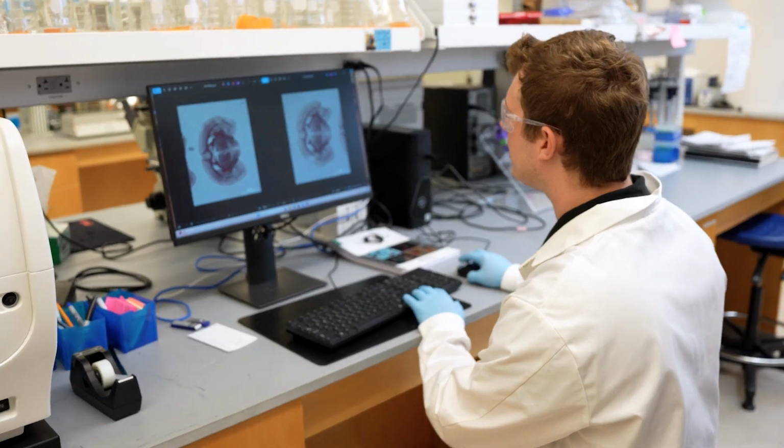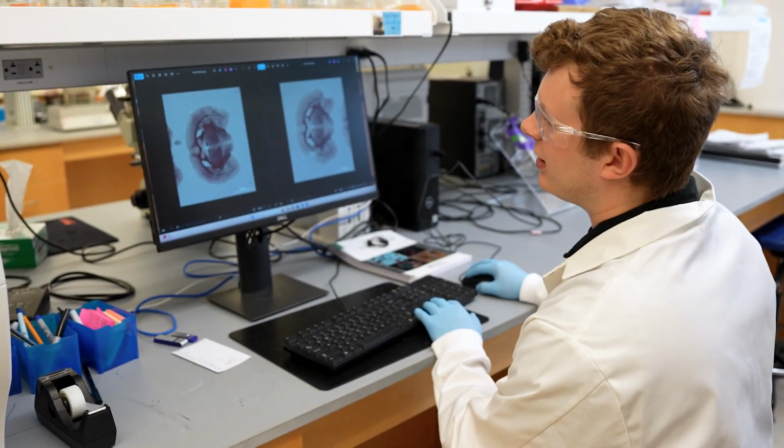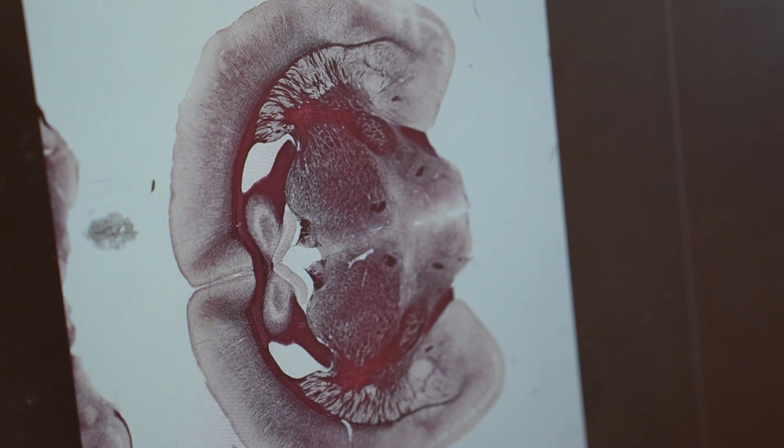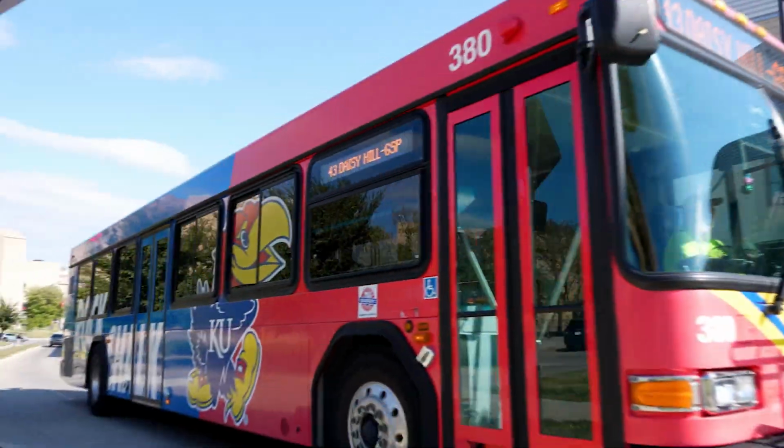The other main core facility that we use is the flow cytometry core, which is housed in the molecular biosciences department. And we use that to take our brain tissue samples and separate them into single cell populations and then characterize those cells.